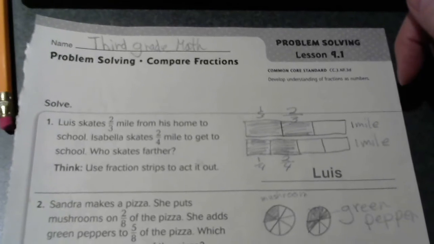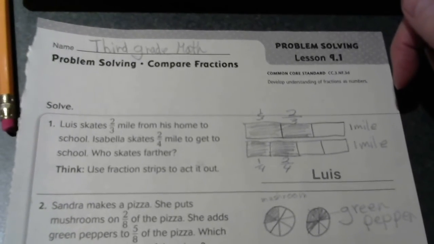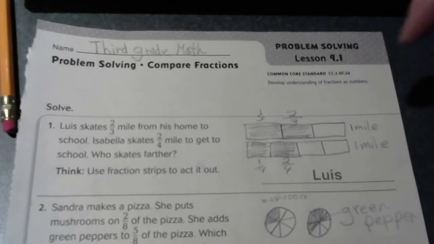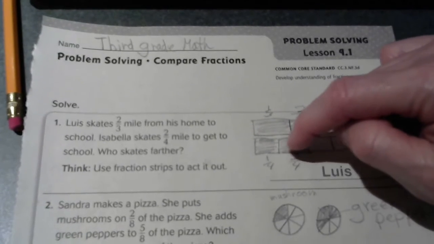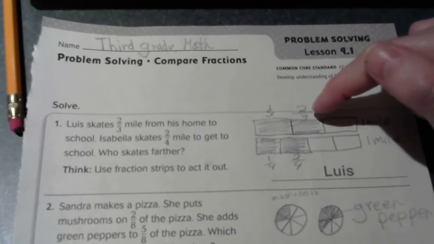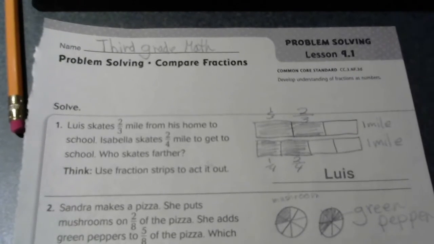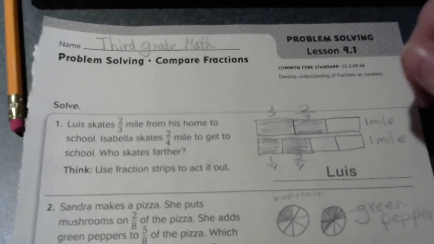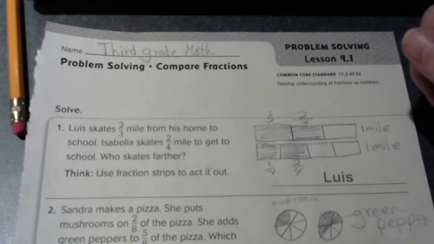Now, you can also think of it as taking a pie and cutting it into thirds and taking another pie and cutting it into fourths. Would you rather have 2 pieces of the pie that's cut into 3 pieces or 2 pieces of the pie that's cut into 4 pieces?